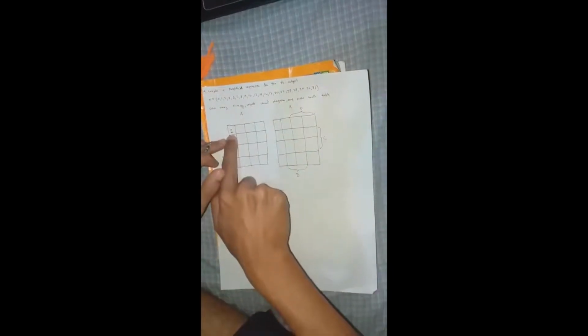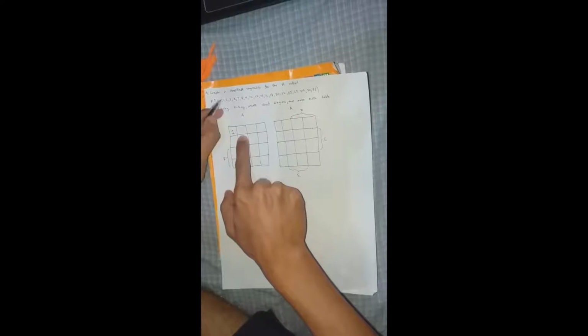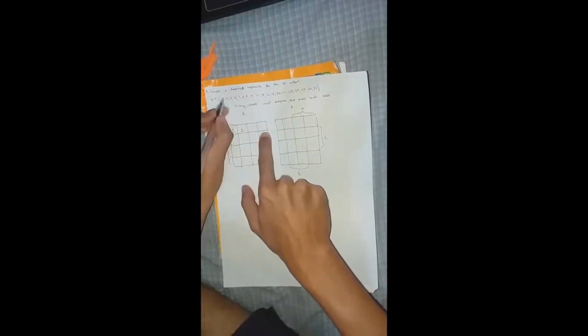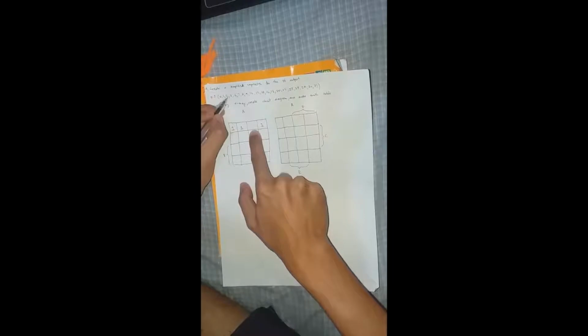Okay, so first we're just going to write ones for the logic ones. Here in 0, we're just going to write 1. This is a 0, M0. M1 is a 1. M2 is here, that is a 2. And M3 is also a 1.